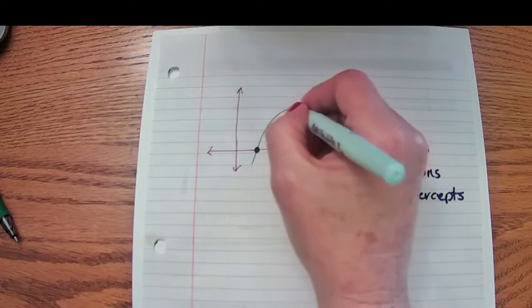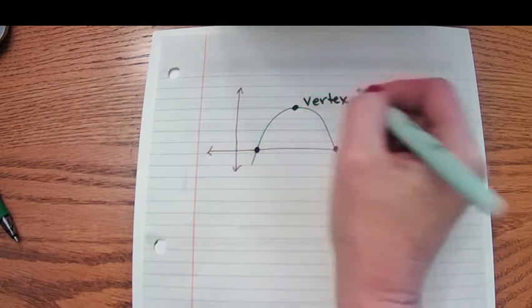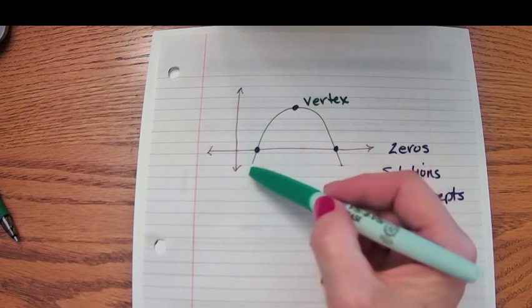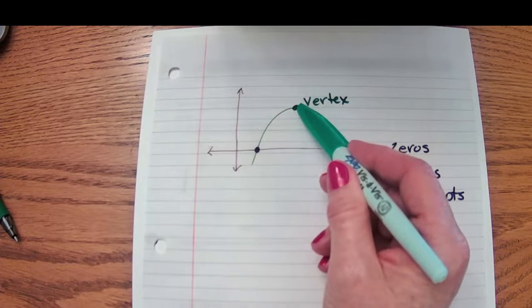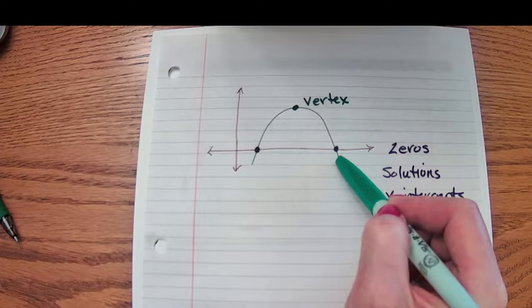Now the absolute maximum in this case, that's the vertex. That's the biggest value the quadratic would have, and it increases until it hits the vertex, which is the maximum, and then it will start decreasing.